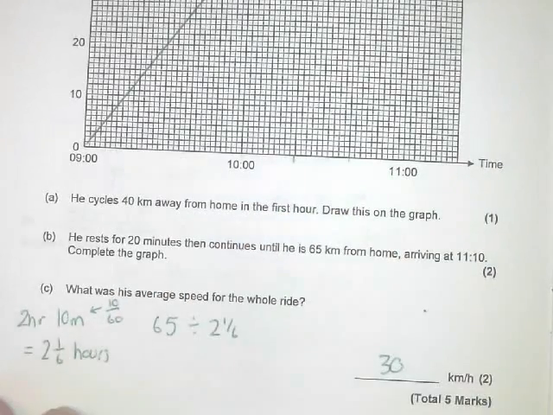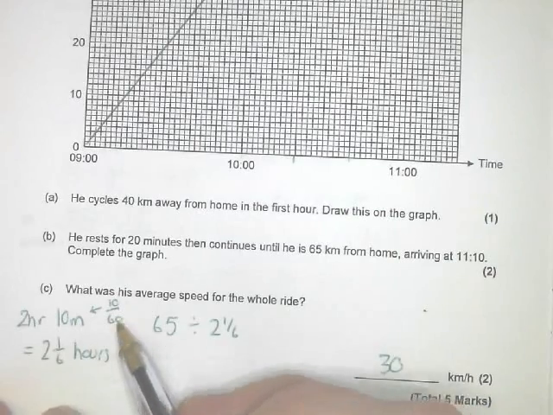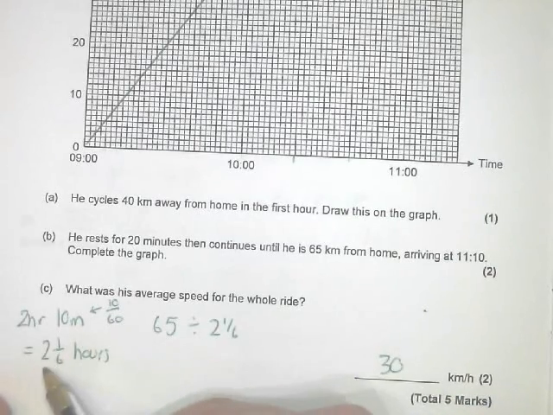So to work out the speed, we're going to do his distance divided by his time. Distance of 65 divided by 2 and 1/6. Use your calculators, 30 kilometres per hour.